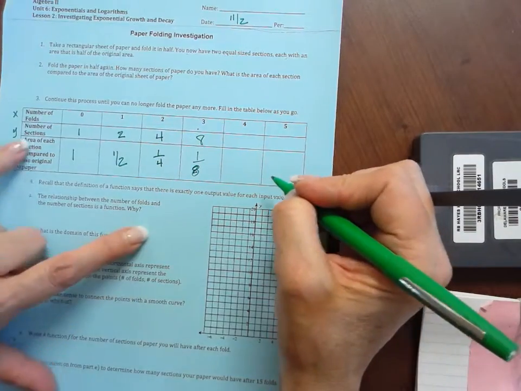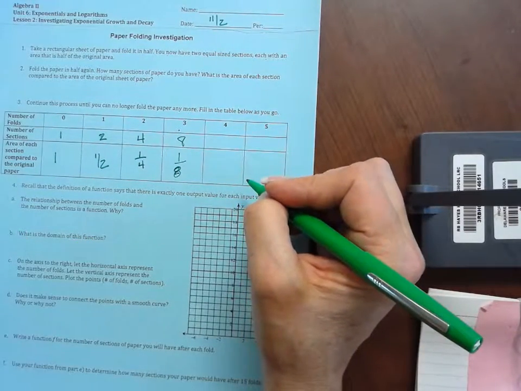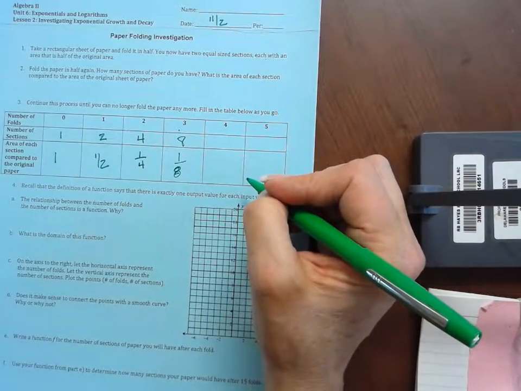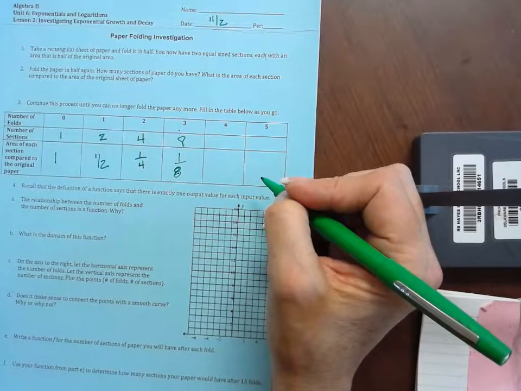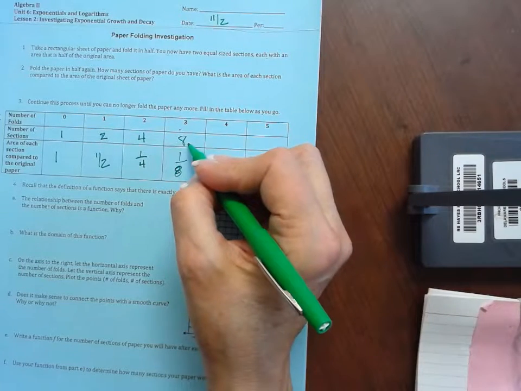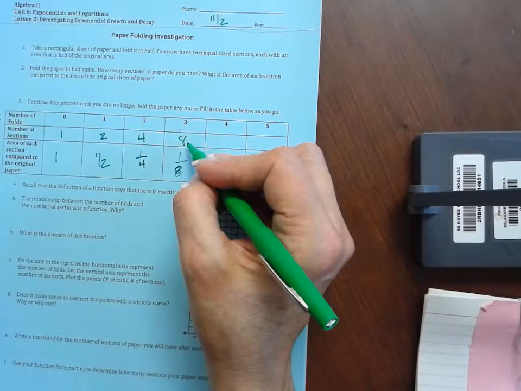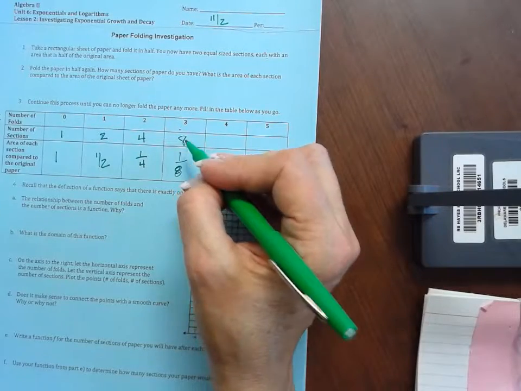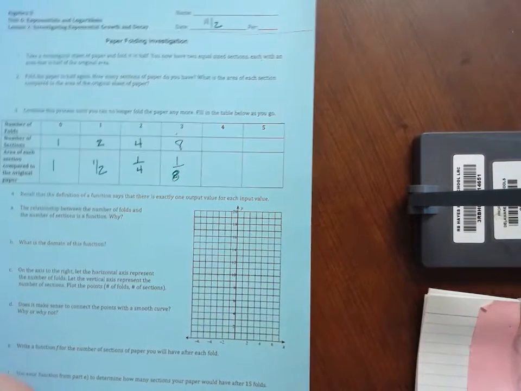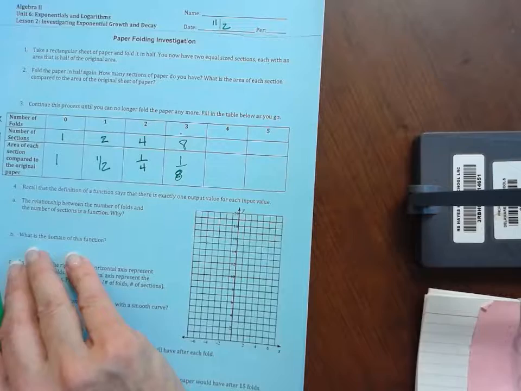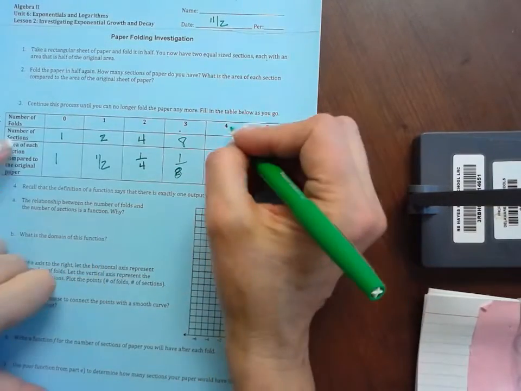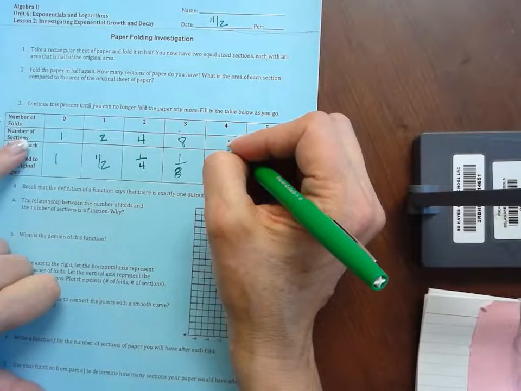All right, Kaylee, how many did you get for 4? Actually, let's save you for 7. Well, you also messed up on the times. What is it? It's not 8 at the top. Did you count your sections, or were you just too intent on getting 7 folds? It's all good. All right, so if I folded it 4 times, how many did I have?